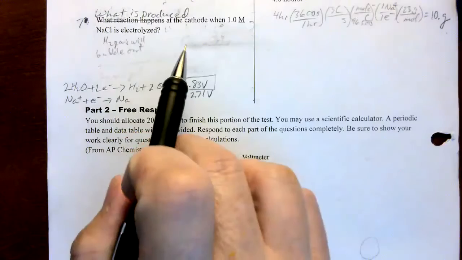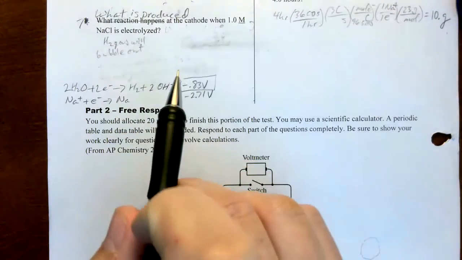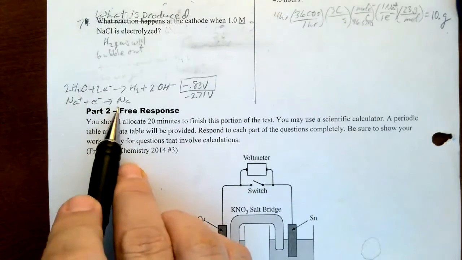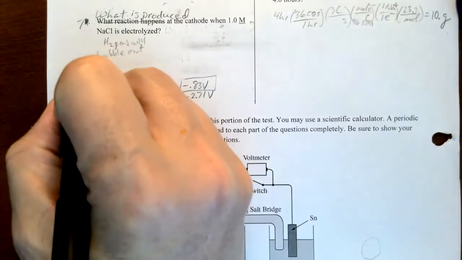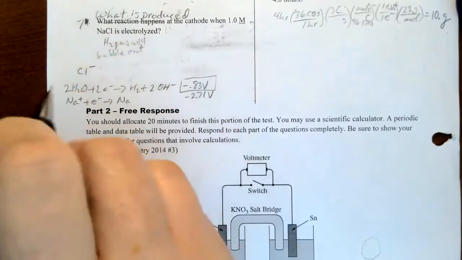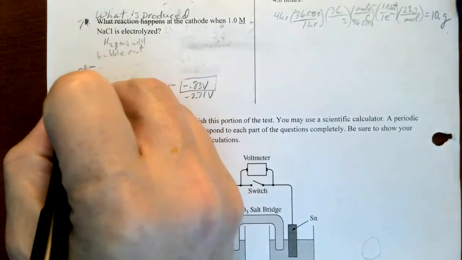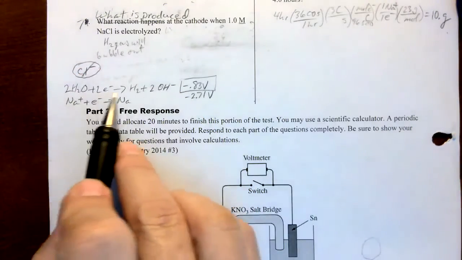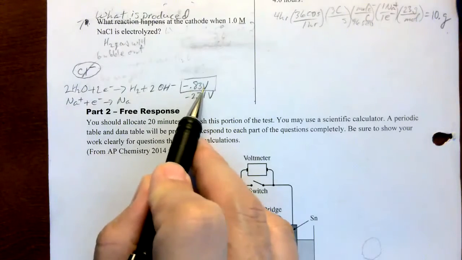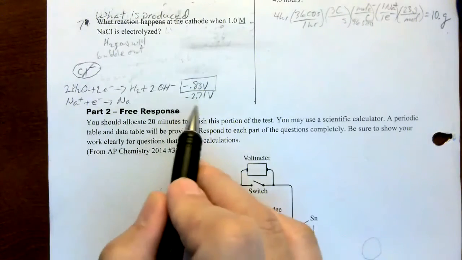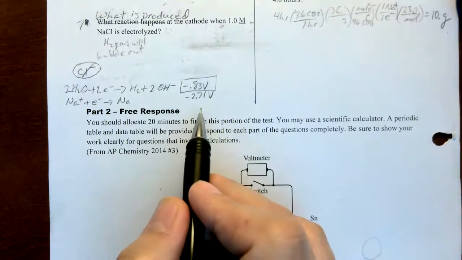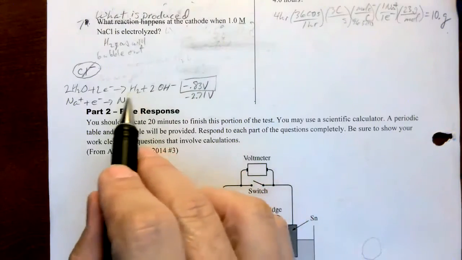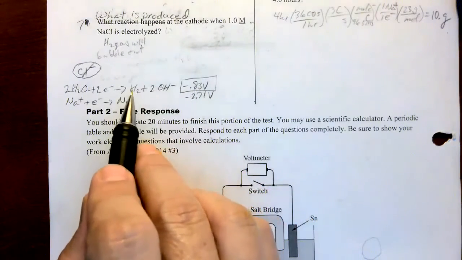On 7 for the cathode, where reduction takes place, we have basically 2 choices. We can either reduce water or sodium. You can't reduce the chlorine ion in the water because that would result in a Cl-2, which is not going to happen. So this is not an option. That is off the table. You can either reduce the water, and there's your reduction value, or you can reduce the sodium, and there's your reduction value. So if you're pumping electrons into salt water, what's going to happen first, by a long way, is you're going to reduce the water and produce hydrogen gas at the cathode.